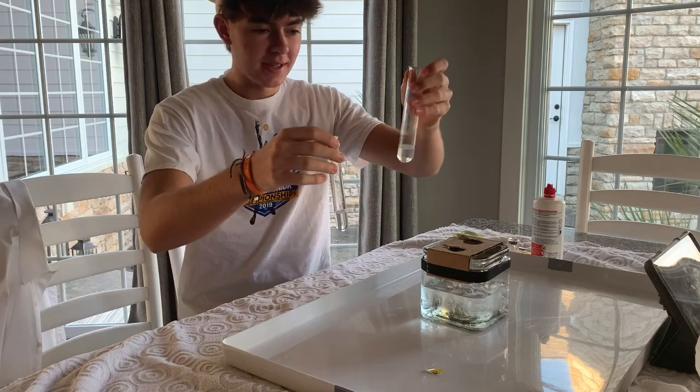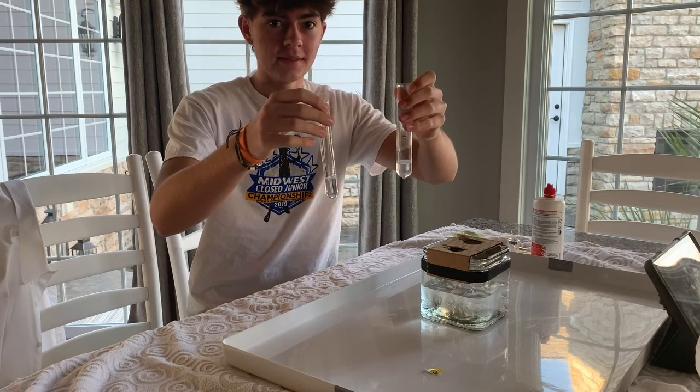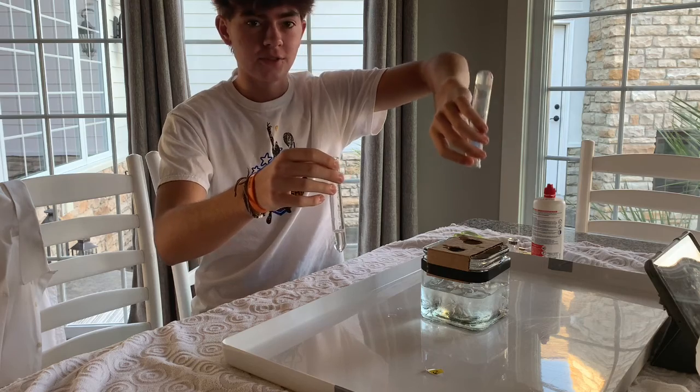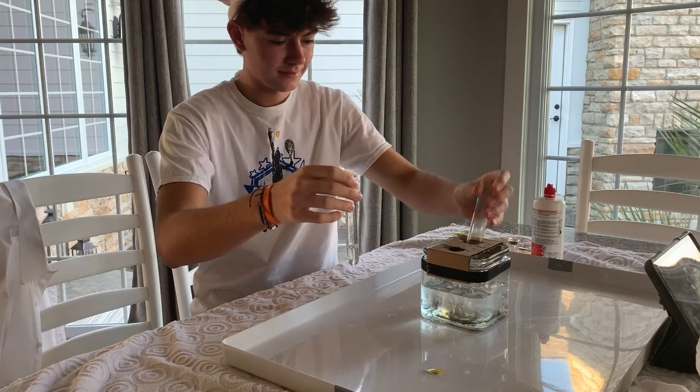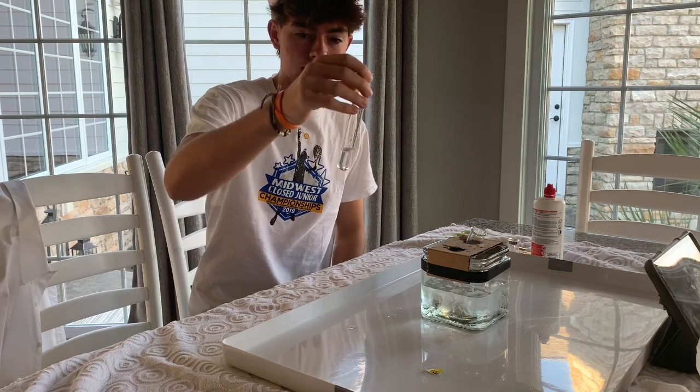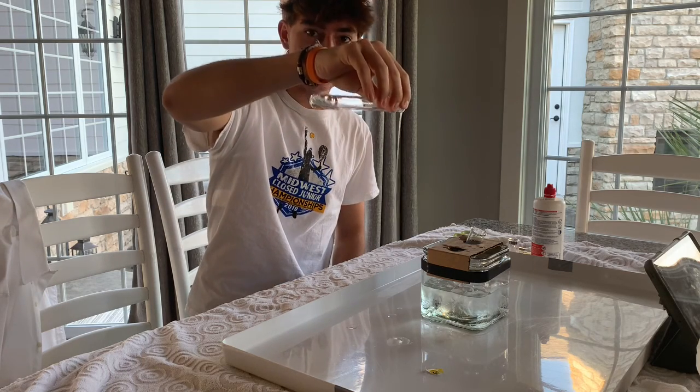we will notice that the one without the papain, or pineapple juice, is firm gelatin, while the one with the pineapple juice is still liquid.